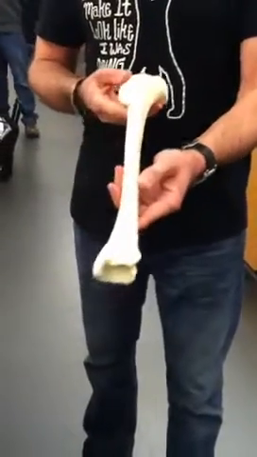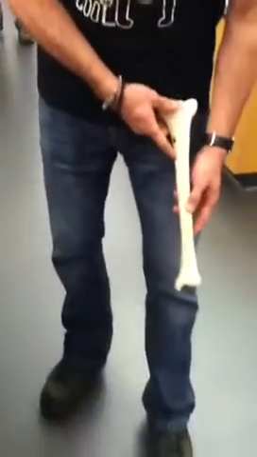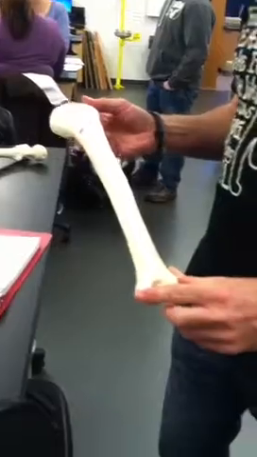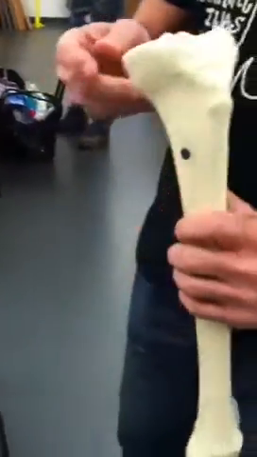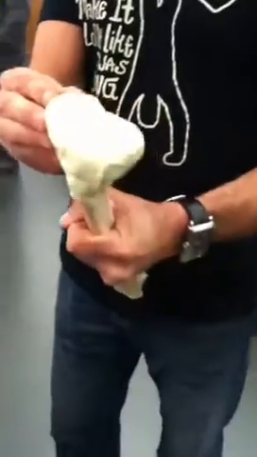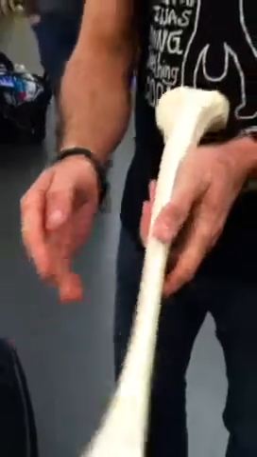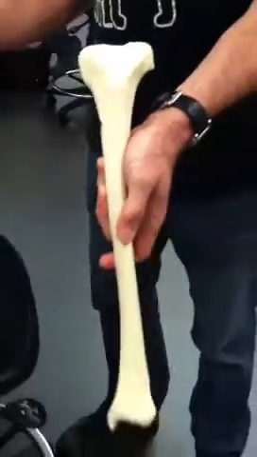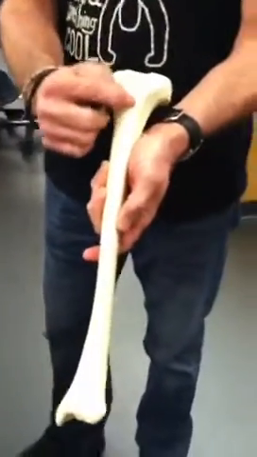We have a left side tibia. We know it's left side because when we orient it, the medial malleolus is on the medial side, of course. So, what we need to know about the tibia is the lateral condyle, which is here, and then the medial malleolus, which we pointed out earlier, the medial condyle, which is here, and the tibial tuberosity, which is right here. That's that tendon attachment point right there.